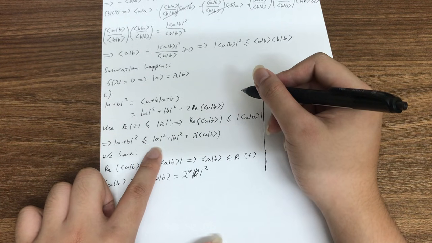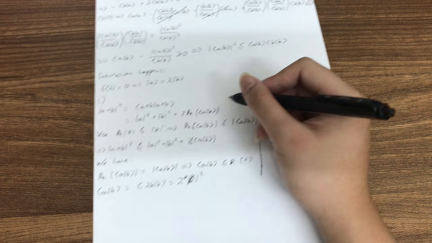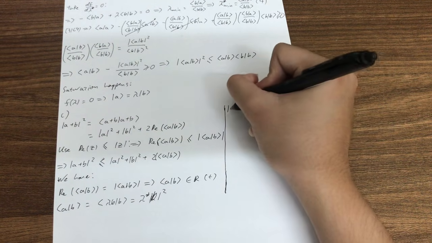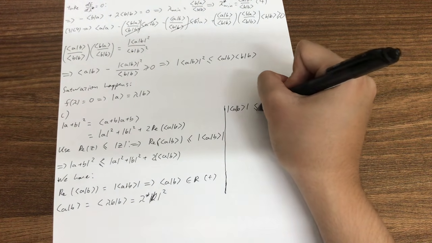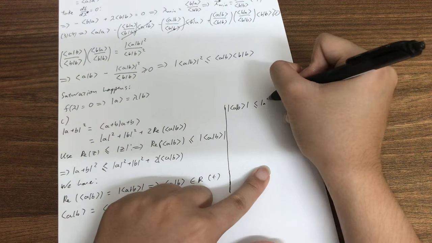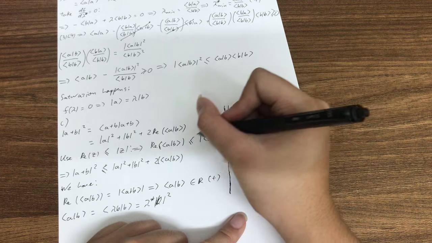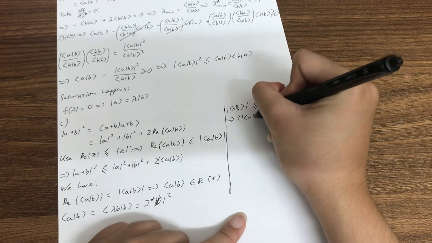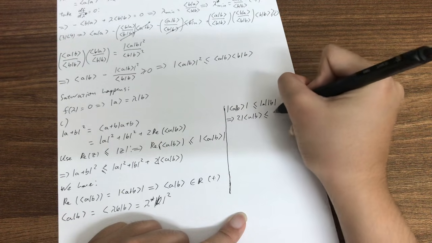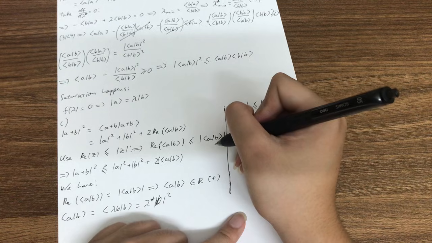So from here, we're going to use the Schwarz inequality, which is absolute AB is less or equal to absolute A times absolute B, meaning that now we put a 2 in, which doesn't affect the inequality.